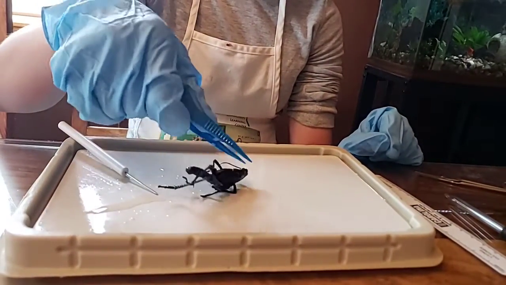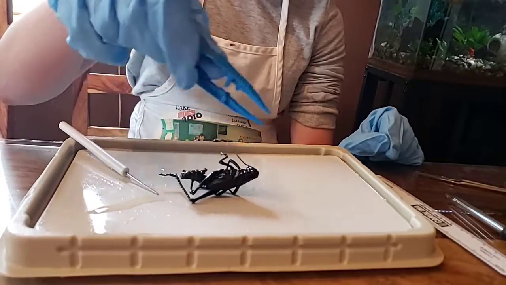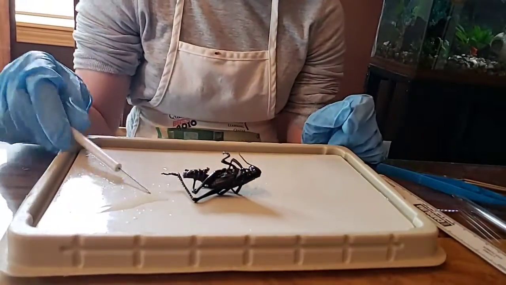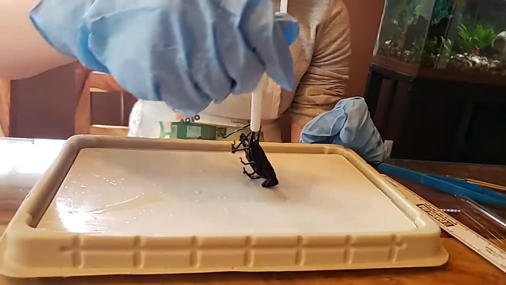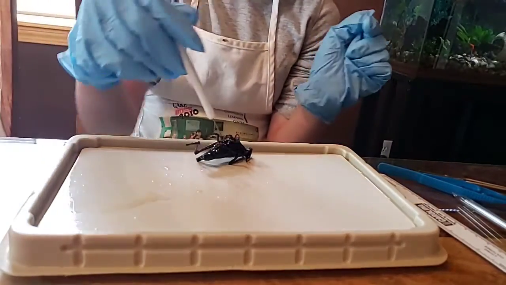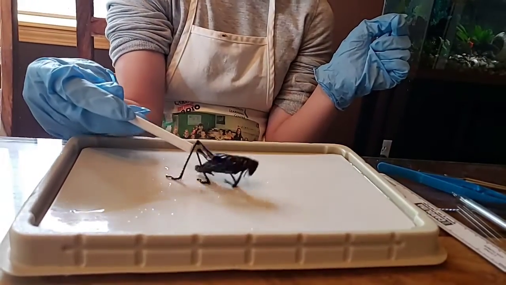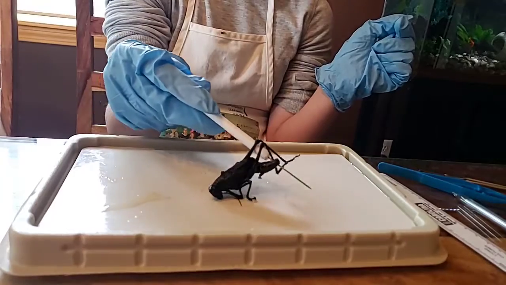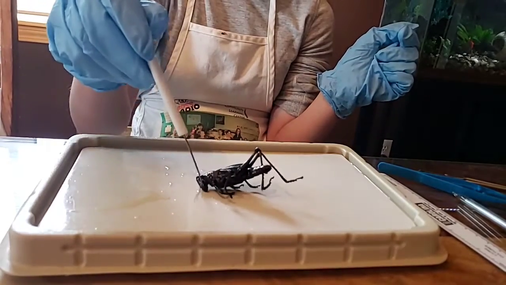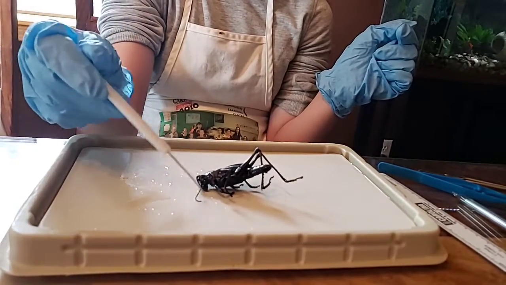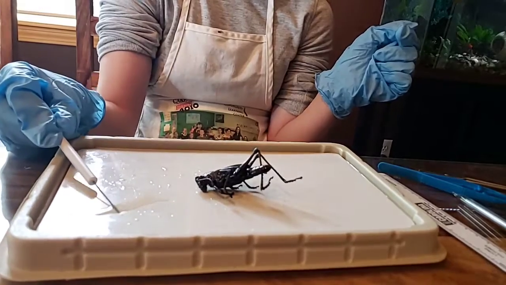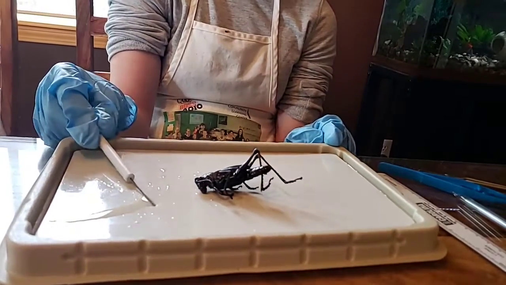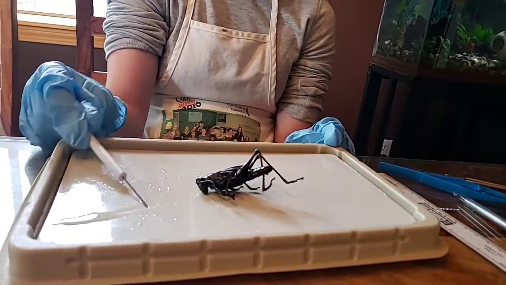All right, so grasshoppers have 2 compound eyes and 3 simple eyes, or ocelli, located between them. The simple eyes do not form images, but do sense light. Then there's 1 pair of antennae. Do you see the 1 pair of antennae? Yeah. How many pairs of antennae did the crayfish have? 2 sets of 2, or 4 total. 4 antennae. Okay.